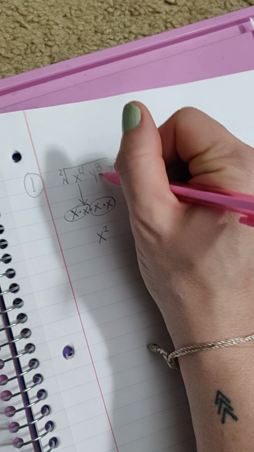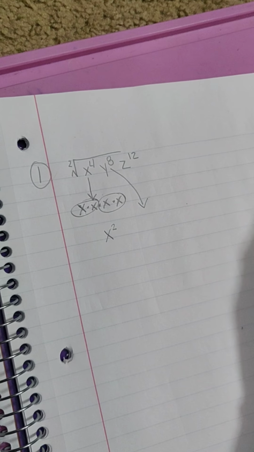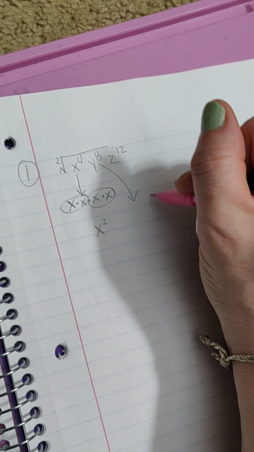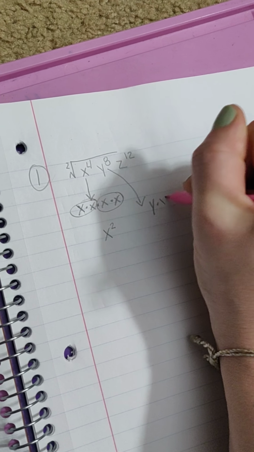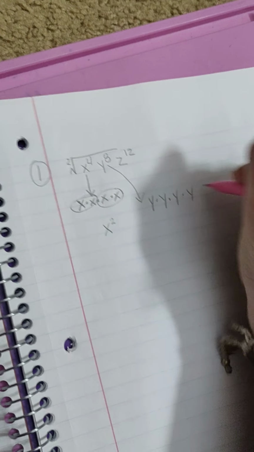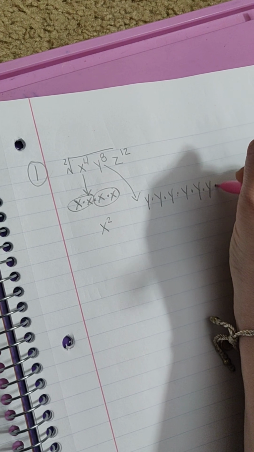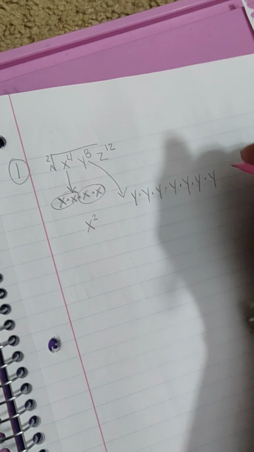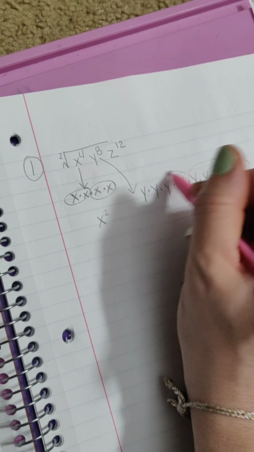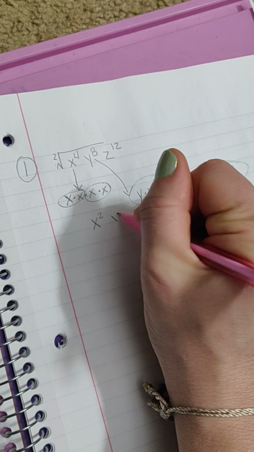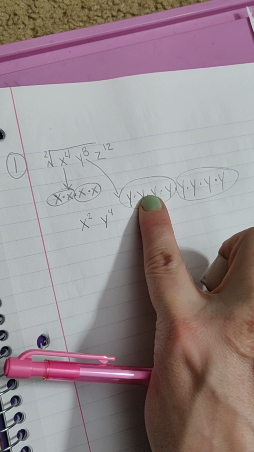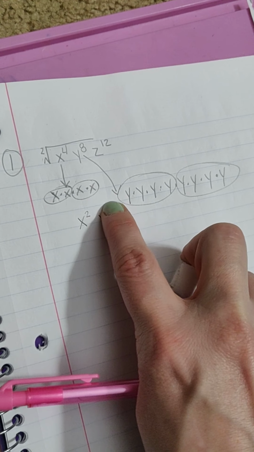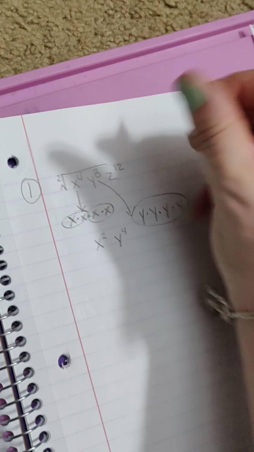Here, I have y to the 8th. So I've got y times y times y times y times y times y times, how many do I have? 1, 2, 3, 4, 5, 6, 7, 8. I need two groups. 1, 2, 3, 4. 1, 2, 3, 4. So I have y to the 4th. Two things that are the same. What are they? Y, and there's 4 of them. Y to the 4th. Up here, I've got 12 z's.